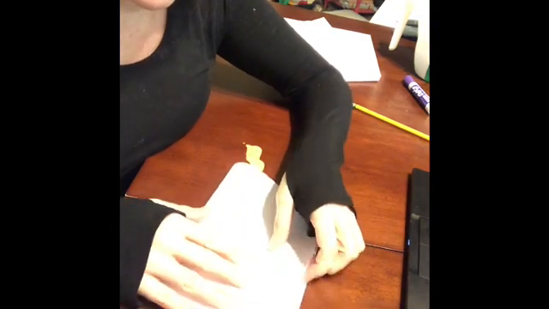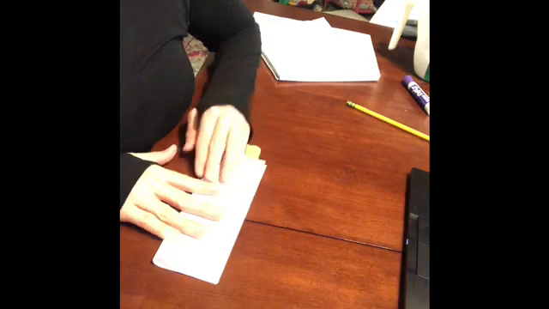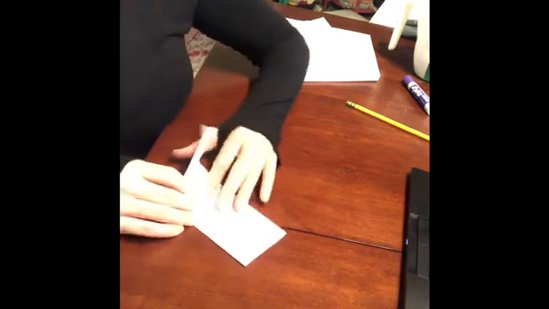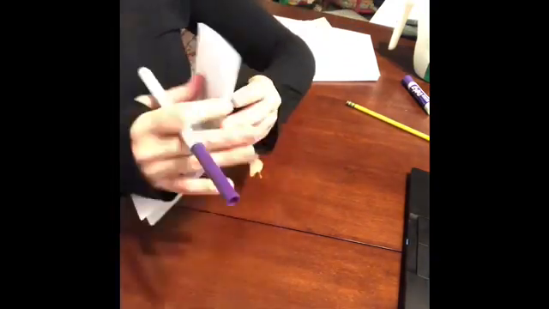So before you do that, let me show you what I mean. I'm gonna take my paper and fold it like a hamburger one time. And then fold it like a hamburger another time. And then fold it like a hot dog one time. So I end up with that little rectangle and all of those creases. Go ahead and unfold it.